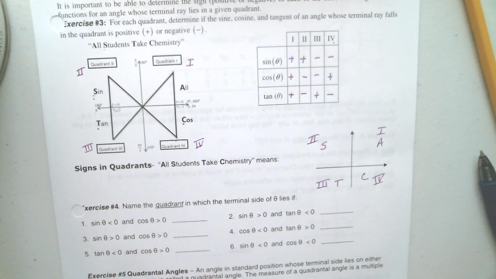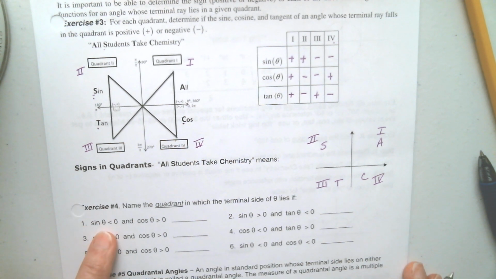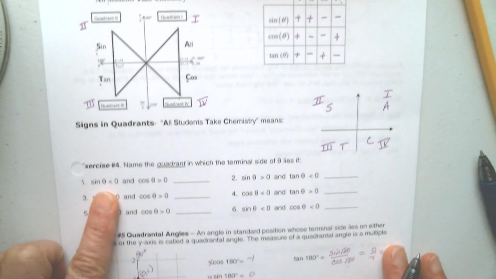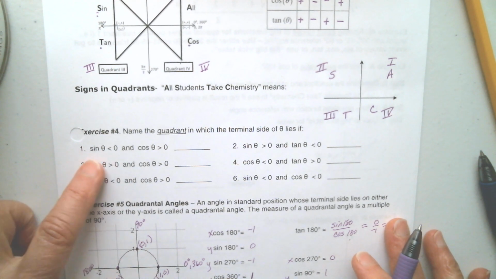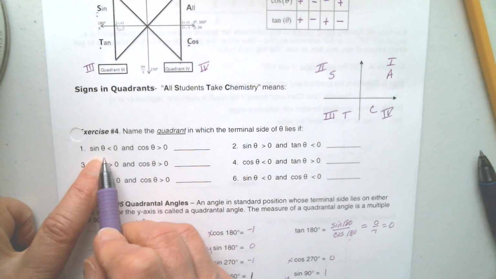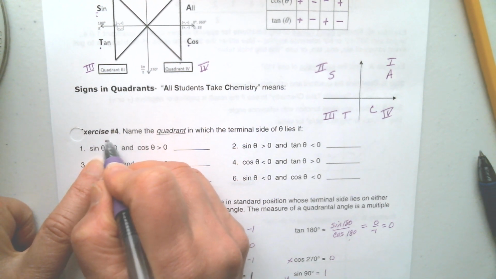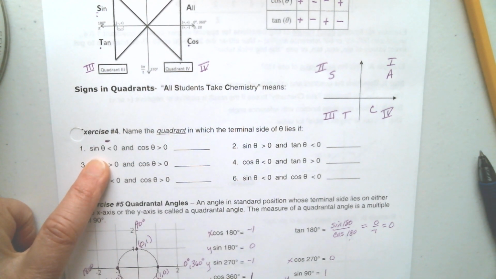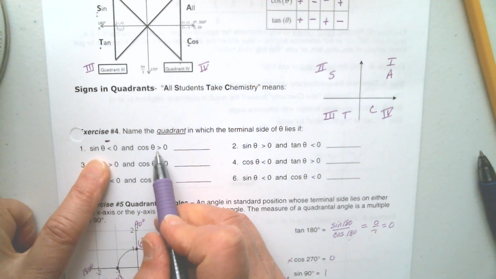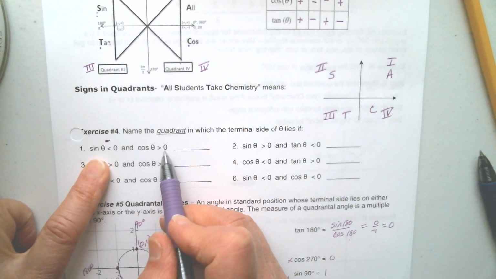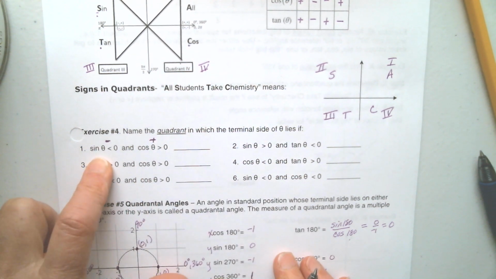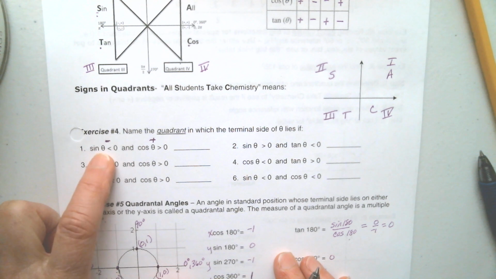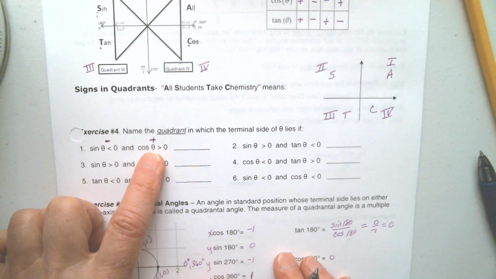Exercise 4. Name the quadrant in which the terminal side of theta lies if the sine of theta is less than 0. Well, meaning the sine of theta is less than 0, meaning they're negative values. The cosine of theta is greater than 0. If the cosine of theta is greater than 0, those are positive values. So we want to find the quadrant in which sine is negative and cosine's positive.